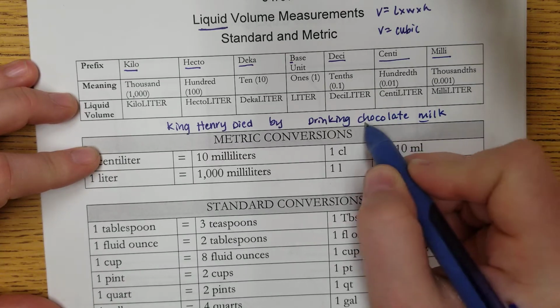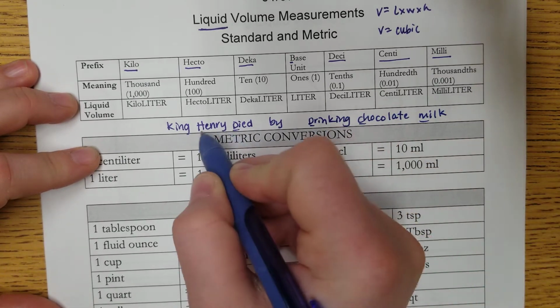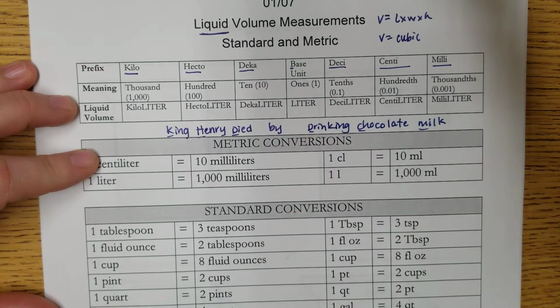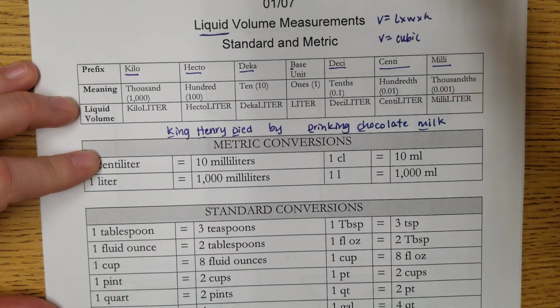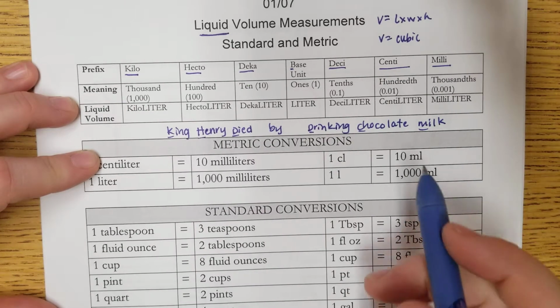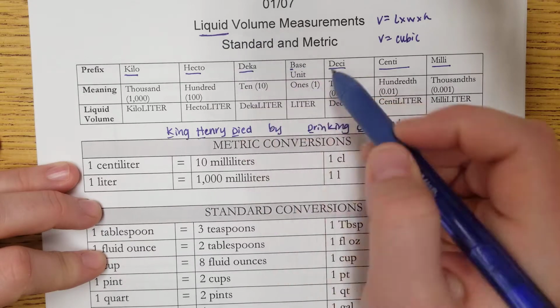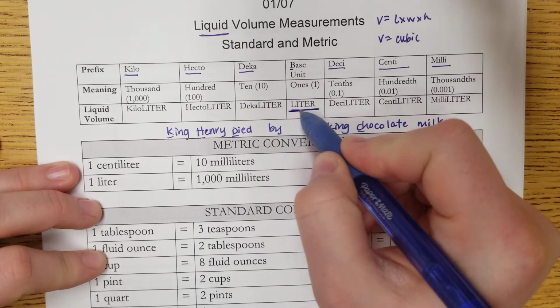Again, if you haven't memorized kilo, hecto, deca, base, deci, centi, milli, please make yourself some flashcards so that way you have it memorized. So we are going to use these again, but now for liquids, we are changing the base.